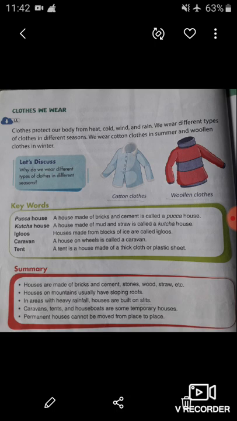First one is pakka house. A house made of bricks and cement is called a pakka house. Kacha house: a house made of mud and straw is called a kacha house. Now igloos: houses made from blocks of ice are called igloos. Karwa: a house on wheels is called a karwa. Tent: a tent is a house made of thick cloth or plastic sheet.